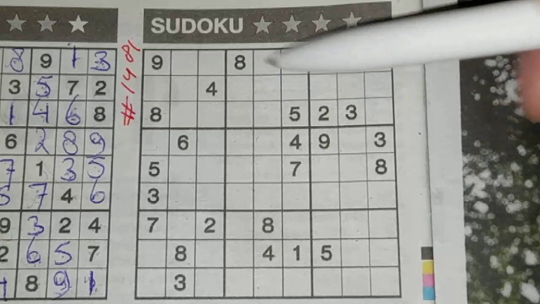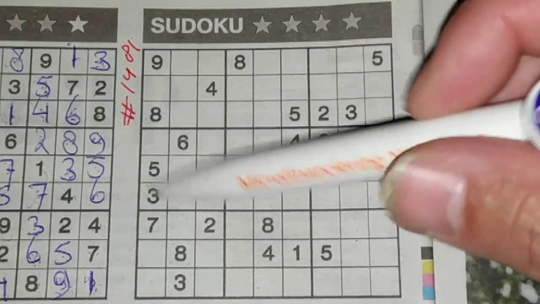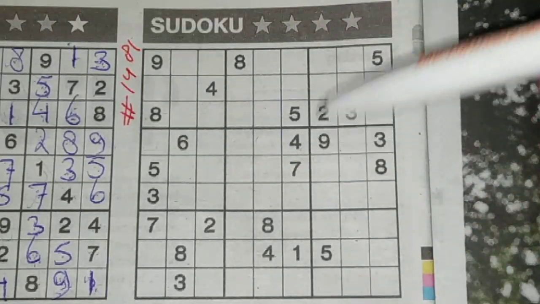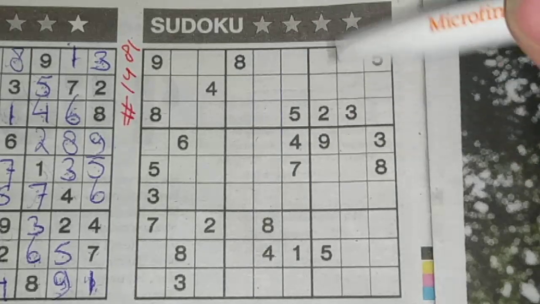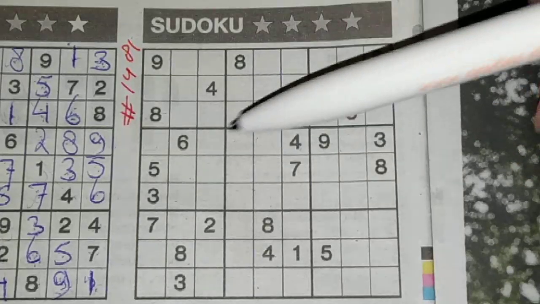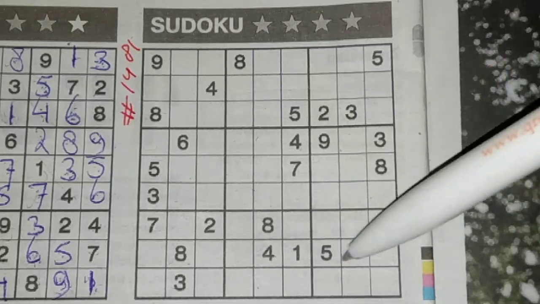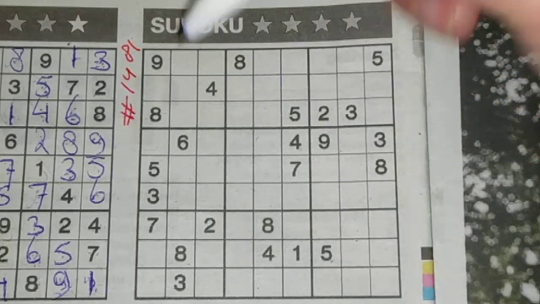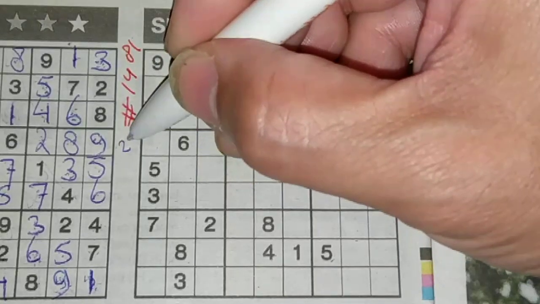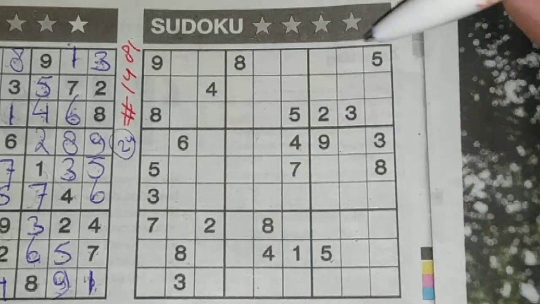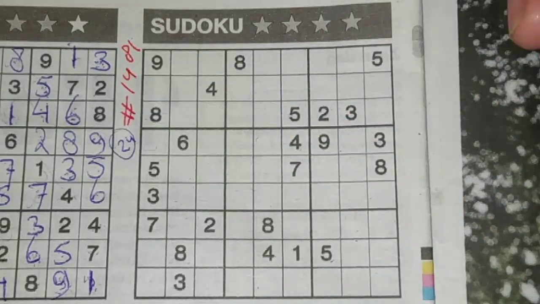3 plus 2 is 5, plus 3 is 8, plus 3 is 11, plus 2 is 13, plus 3 is 16, plus 4 is equal to 20. 23 plus 1 is 24. Correct. So let's get started.